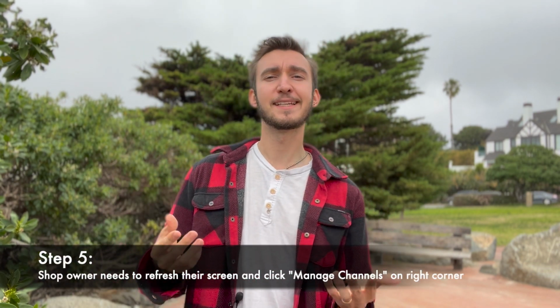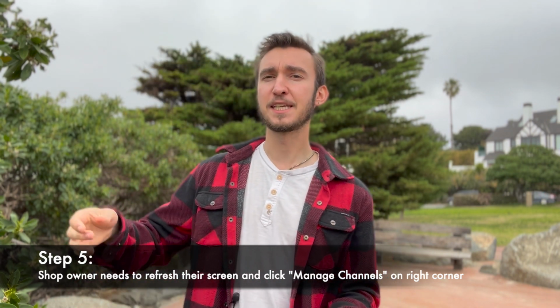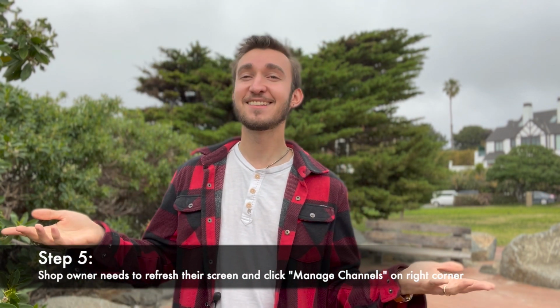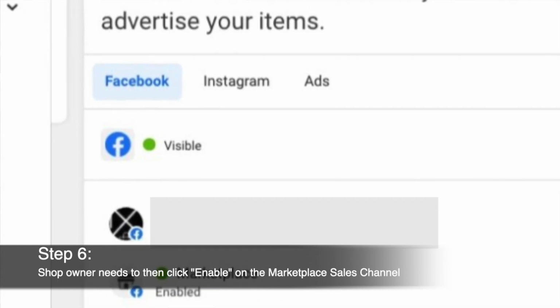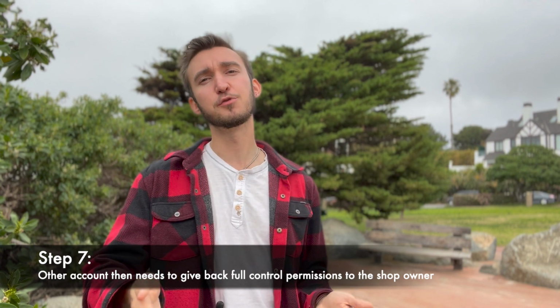So again, the shop owner needs to disable it, then re-enable it. Then the other account needs to change the shop owner's permission to manage shops, manage catalog only, so 2 check marks. And then the shop owner needs to refresh the page and they will see that they now have very limited access to the shop, and they need to manage channels. And then there will be a little thing called Enable Marketplace Sales Channel. And very similarly to the trick, the shop owner now will re-enable the sales channel and it will turn to green dot enabled.